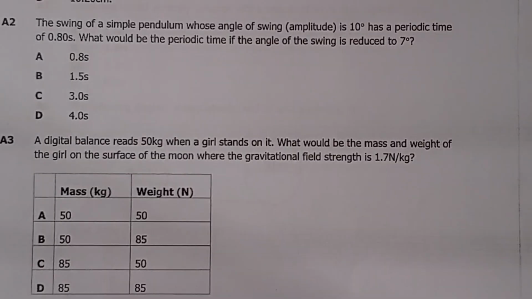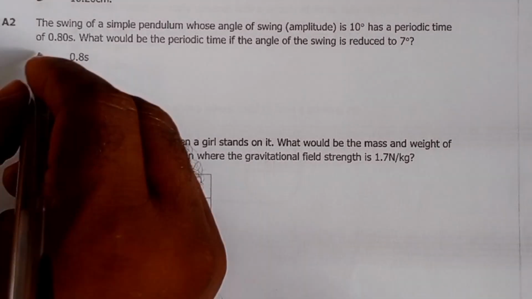Number 2, the swing of a simple pendulum whose angle of swing, which is the amplitude, is 10 degrees, has a periodic time of 0.80 seconds. What could be the periodic time if the angle of the swing is reduced to 7 degrees? In this case, the periodic time will not change, it will be just the same. So the answer is A.